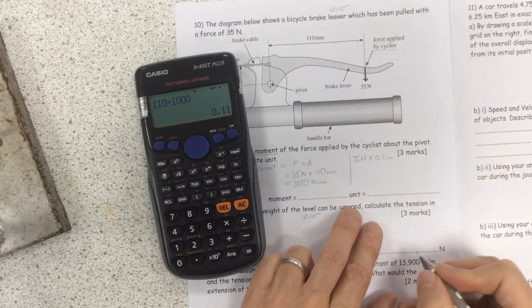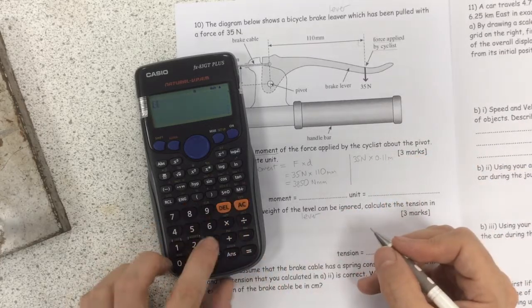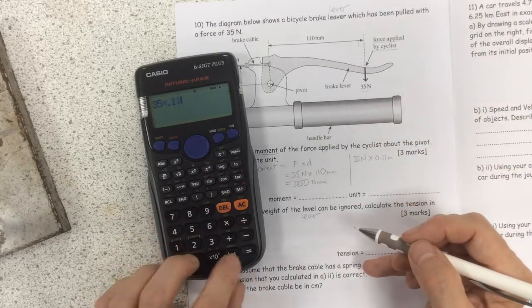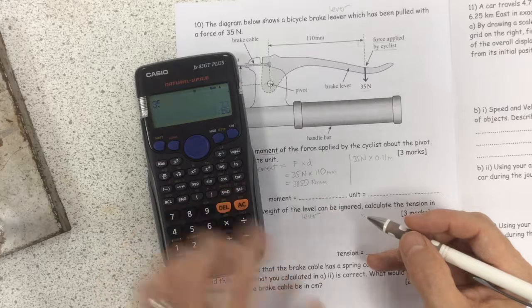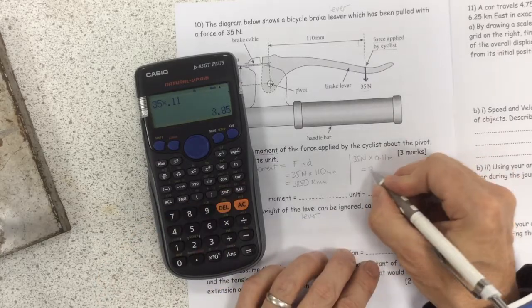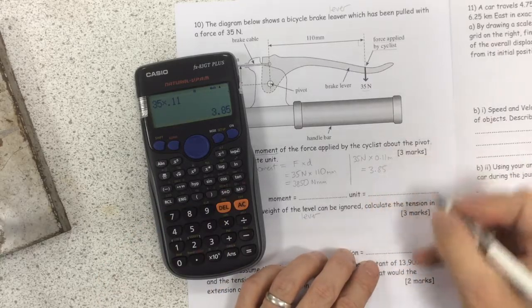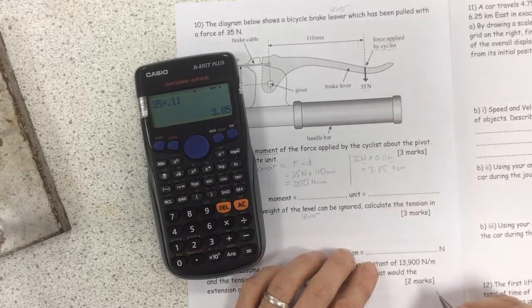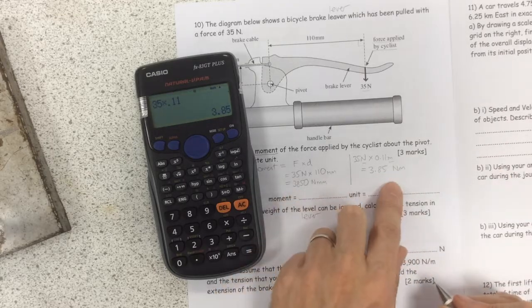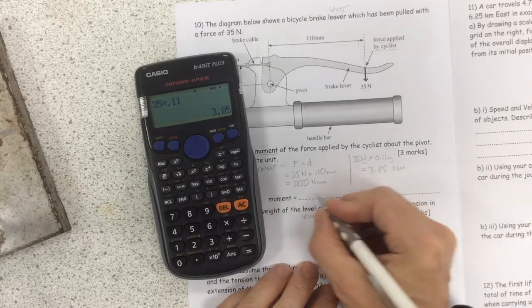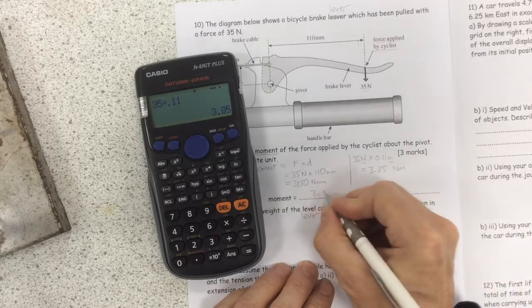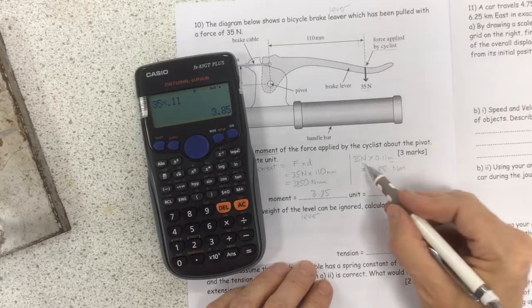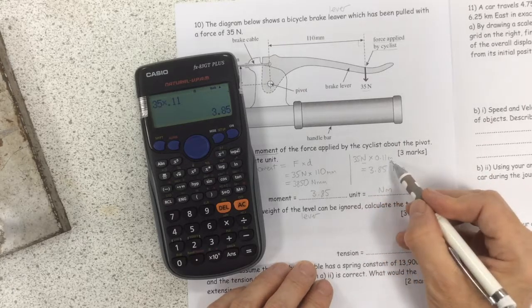So if I do 35 newtons, which is the force, times 0.11 meters, which is the distance, I get 3.85, and this time it is newtons times meters, Newton meters. So either of these I can put down. I'm going to put down this one because it's the proper unit. 3.85 Newton meters.